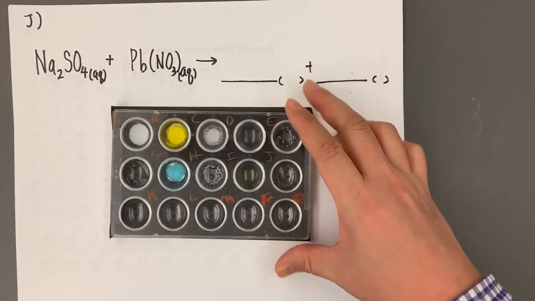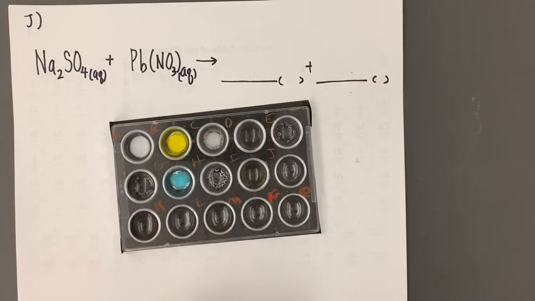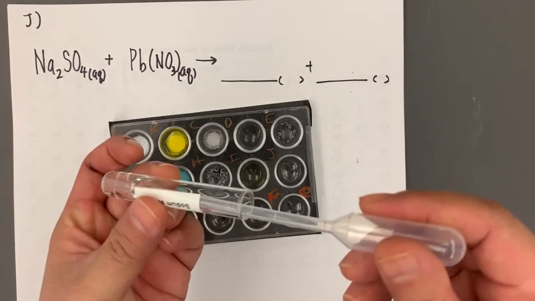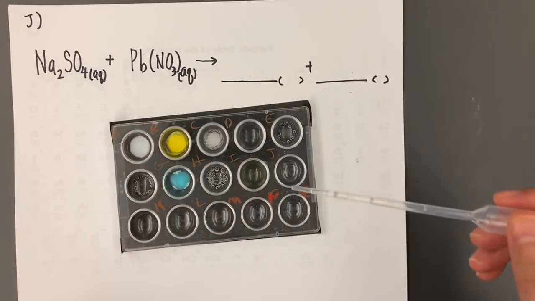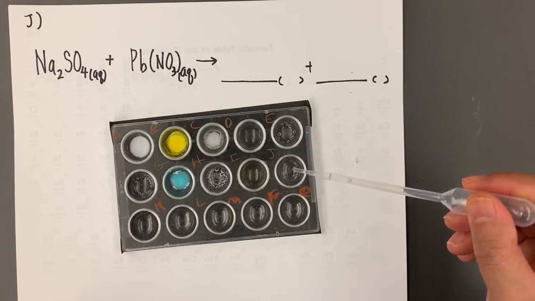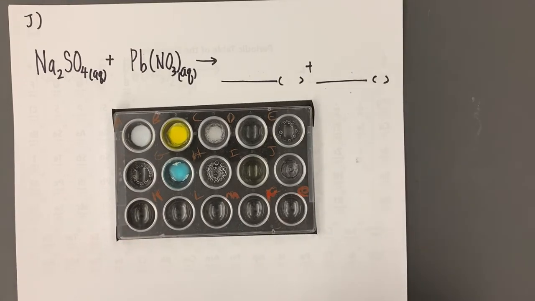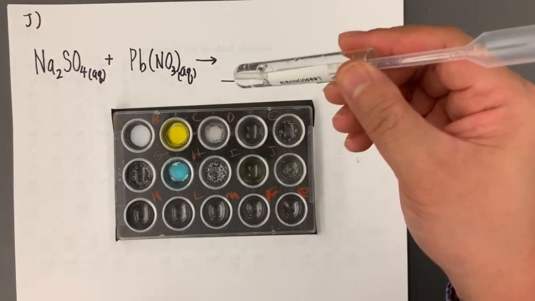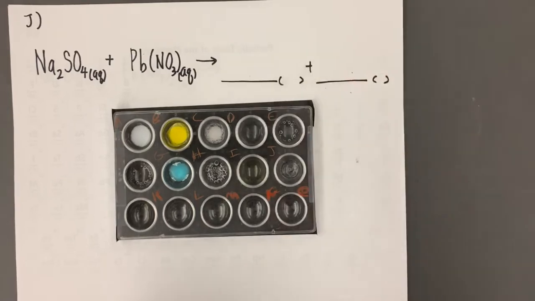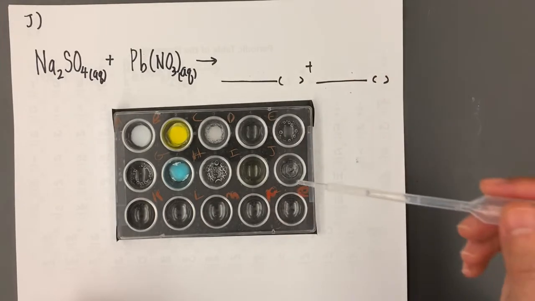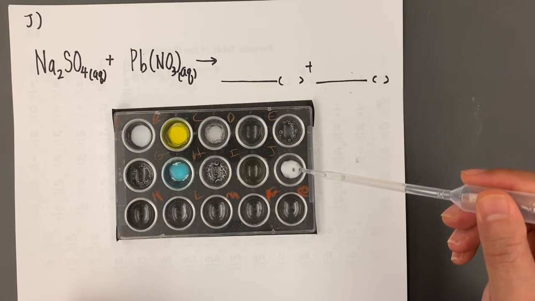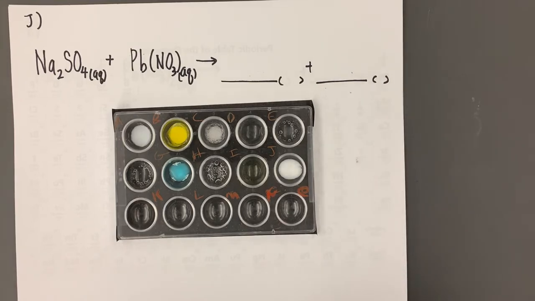Next, we're going to do sodium sulfate. Again, it's a clear colorless solution. We're going to add to that lead nitrate. We've used lead nitrate multiple times at this point. It is a clear colorless solution. And notice we have a solid that is formed.